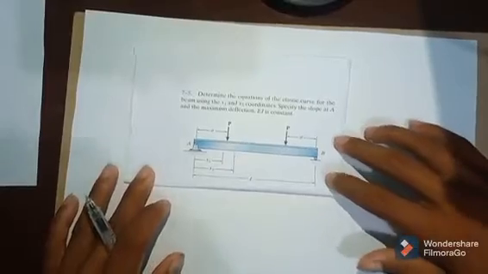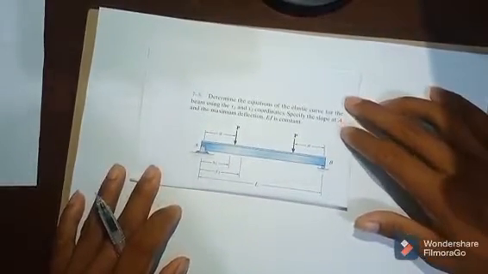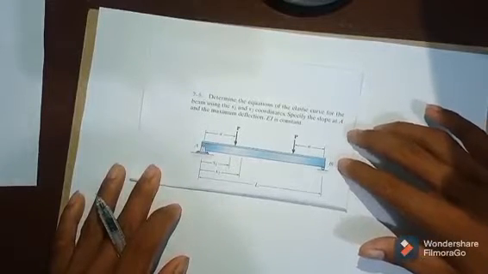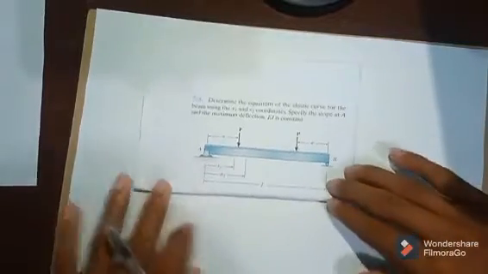Problem 7-5. Determine the equation of the elastic curve for the beam using x sub 1 and x sub 2 coordinates. Specify the slope at A and the maximum deflection. EI is constant. So we can see that this is our structure. So let's have the free body diagram here.